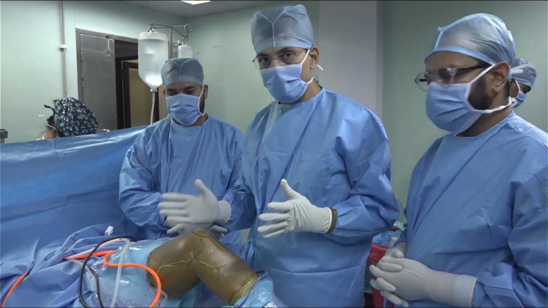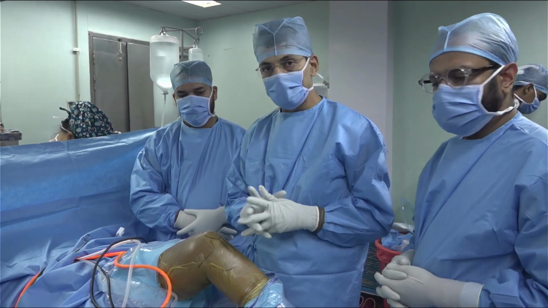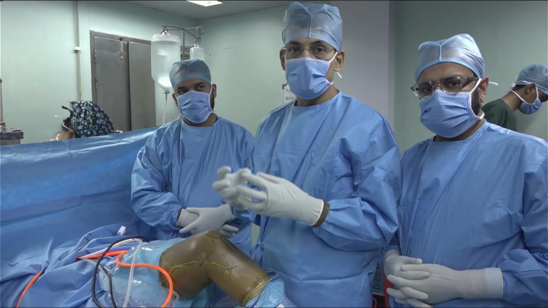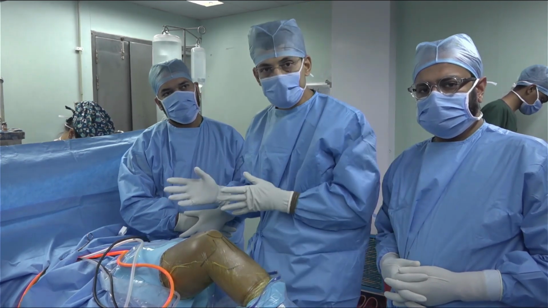So on the femur, we will be using the EndoButton Flex, which is a hybrid loop button. The button is an intermediate between a fixed loop button and an adjustable loop button.